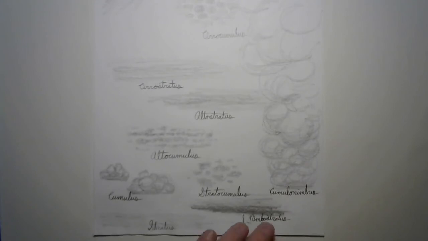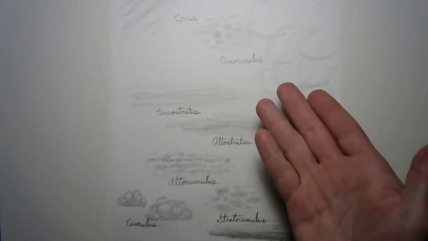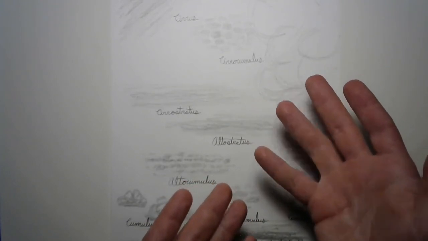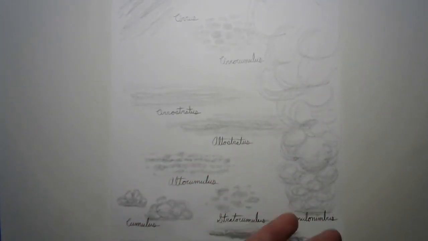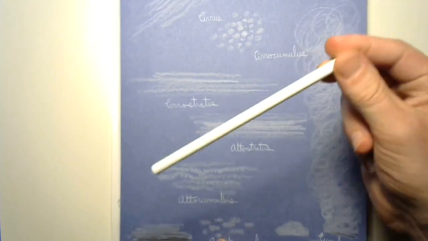Well, like I said, friends, here's all the clouds on white paper. And cloud is white, and the sky is blue. So why not find a blue piece of paper to do these beautiful clouds on with a nice white colored pencil?